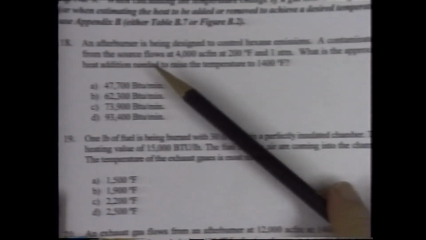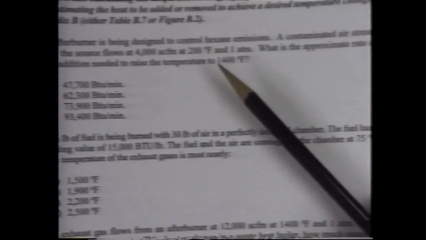Okay, so now the problem is to calculate the amount of heat or the rate of heat addition needed to raise the temperature from 200 degrees F to 1400 degrees F if you're dealing with 4,000 actual cubic feet per minute at that temperature of 200.